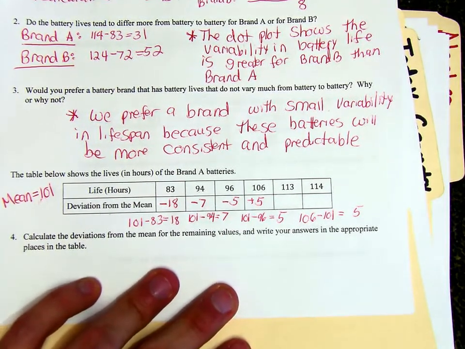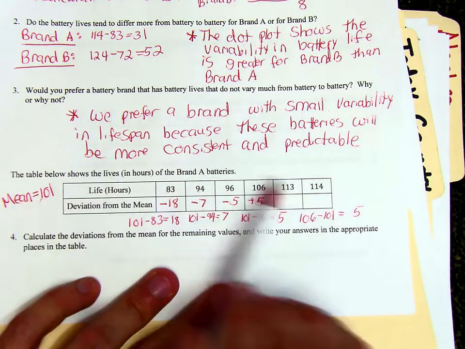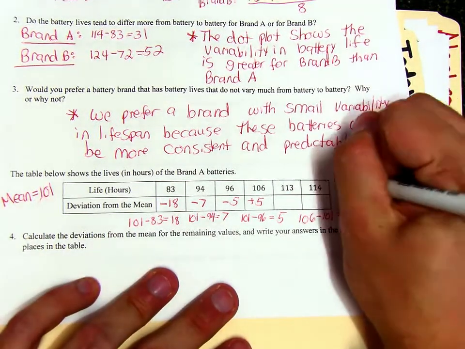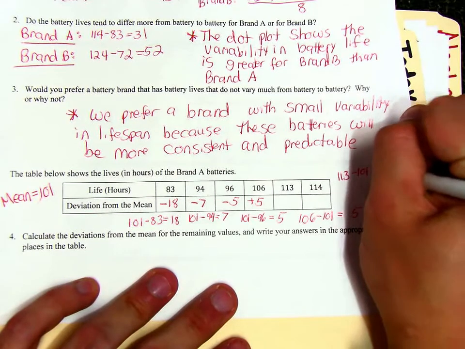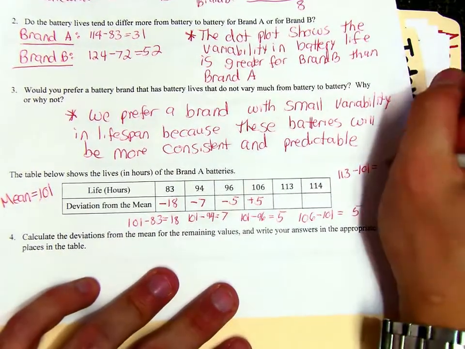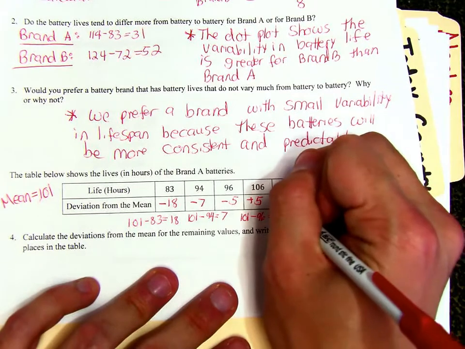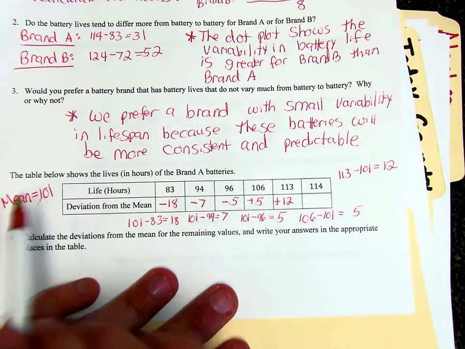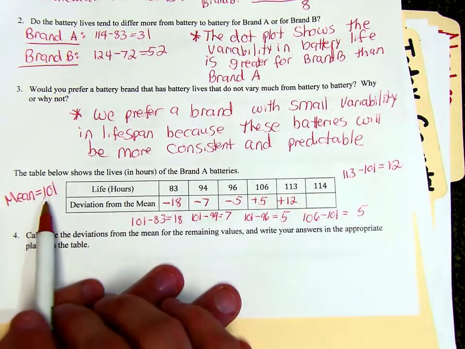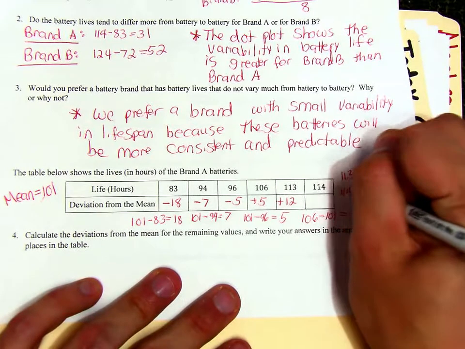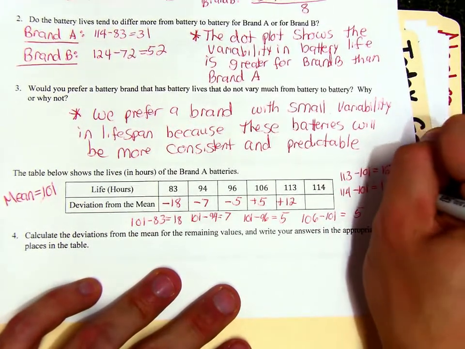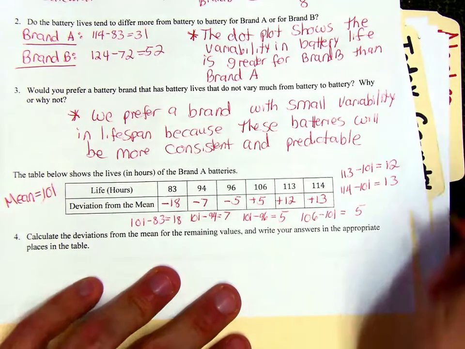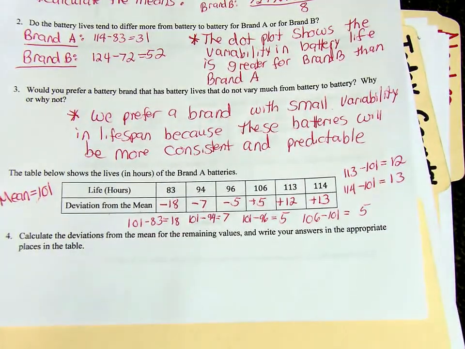Now if we look at 101 and 113, since 113 is greater than 101, I'm going to do 113 minus 101, and then I will get 12. So this will be positive 12. And now for the last one, 114 and 101, since 114 is bigger than 101, I'm going to do 114 minus 101, and that will equal 13. So it'll be plus 13. Okay, so they wanted us to calculate the deviations from the mean for the remaining values and write your answers in the appropriate places in the table. So we did that.